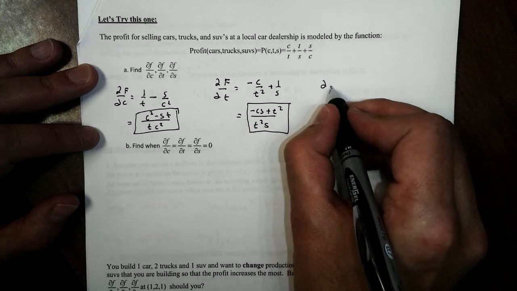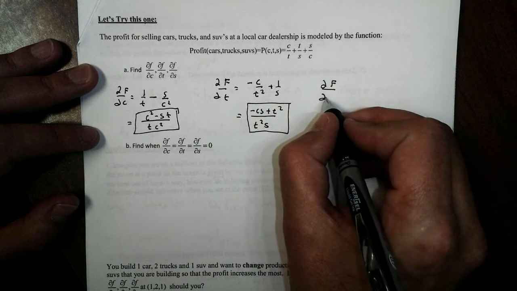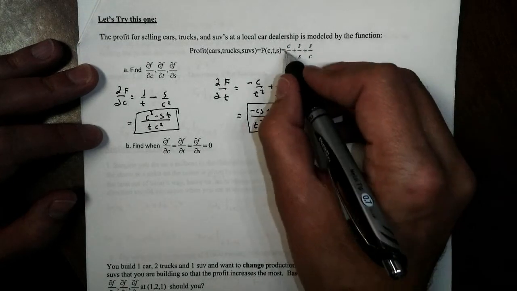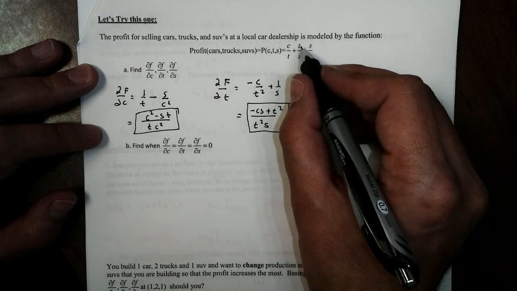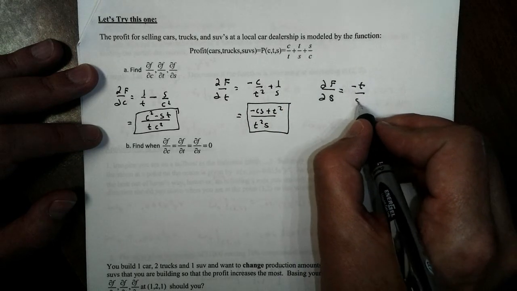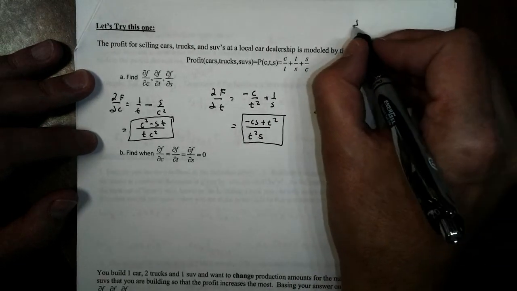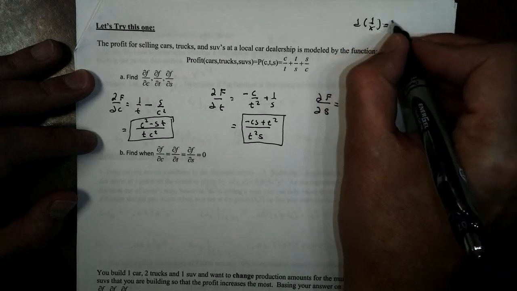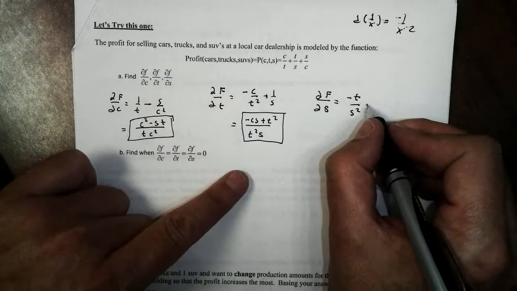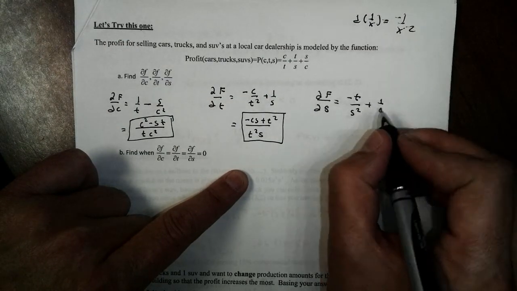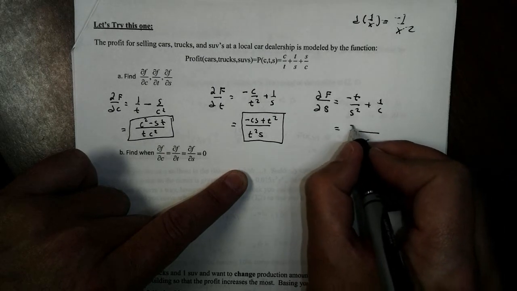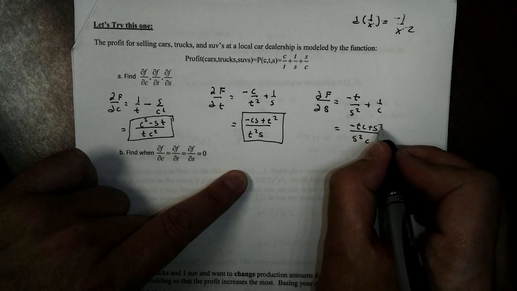So I would get t squared s, cross multiply: negative cs plus t squared. And then the change in profit with respect to just the SUVs. Again, this is just 0 there because there's no s in there. This is ts to the negative 1, so we get negative t over s squared. Remember, the derivative of 1 over x is just negative 1 over x squared. This has an s, so plus 1 over c. And if I write this with a common denominator, s squared c, we get negative tc plus s squared.